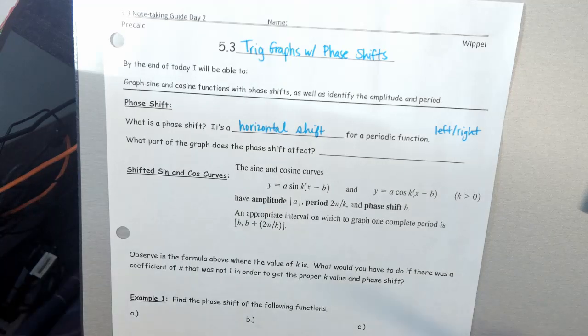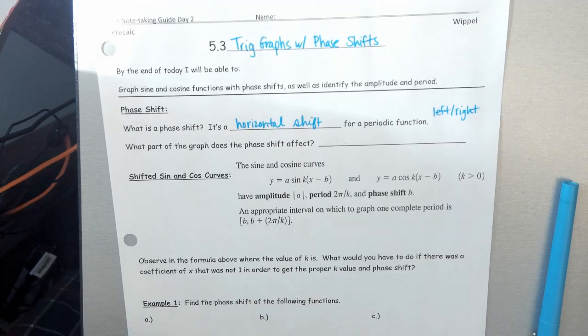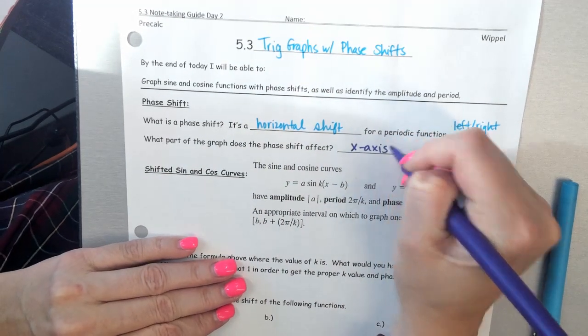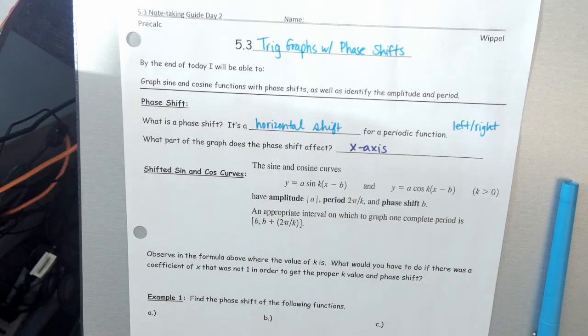What part of the graph does the phase shift affect? So because it's horizontal, it affects the x-axis. So it's going to be affecting the x values in our chart. Okay, and I have up on the board your key values for sine and cosine. So we're going to be using those today to create our table.